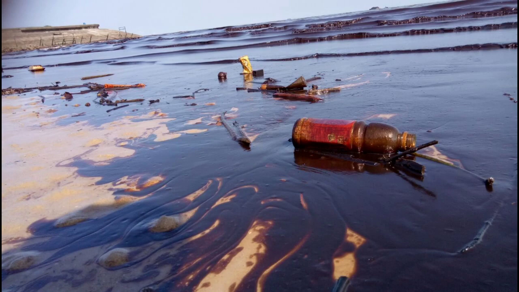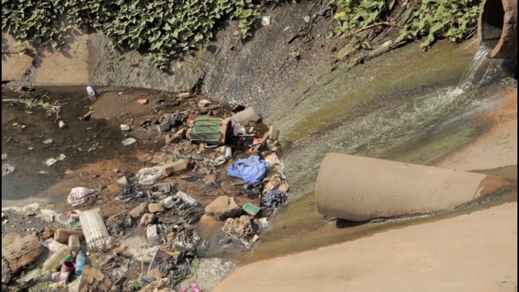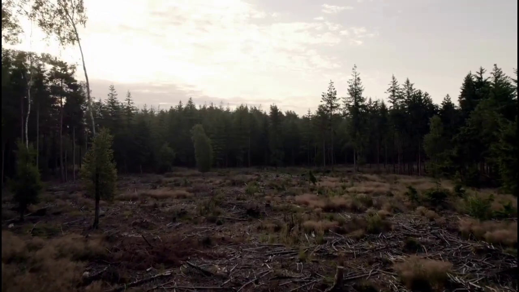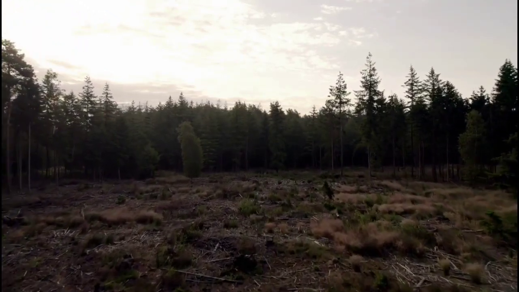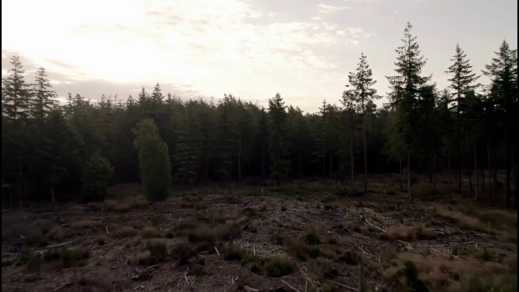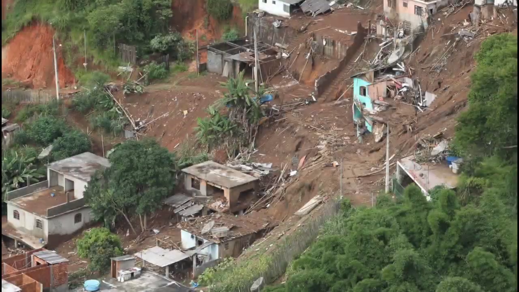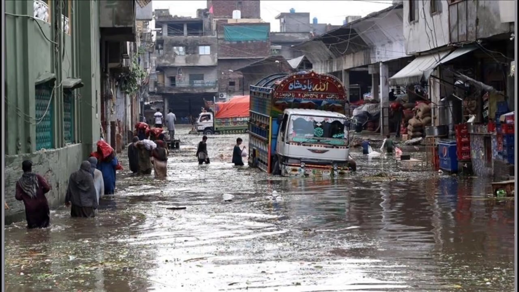Waterways were also heavily polluted through the use of oil and debris. Because trees are cut down to construct factories and buildings, industrialization causes deforestation, which leads to landslides and heavy floods.